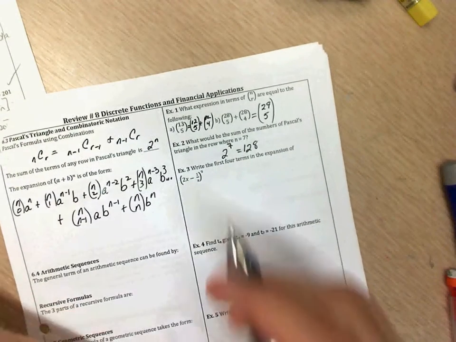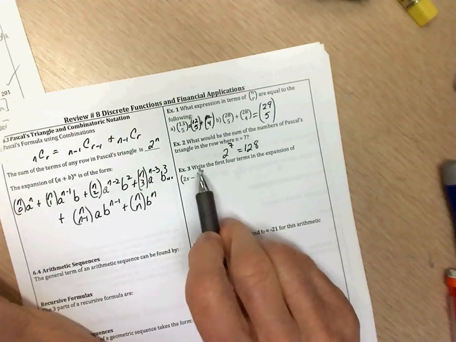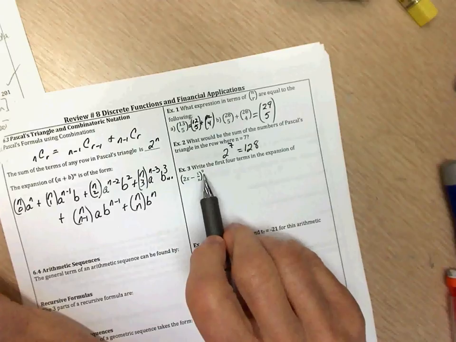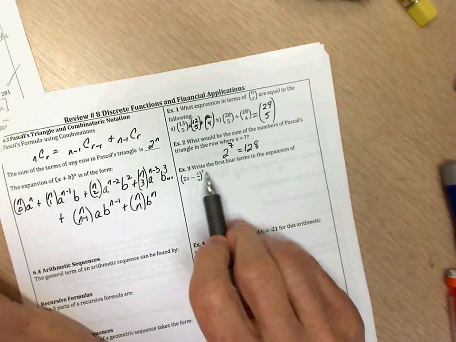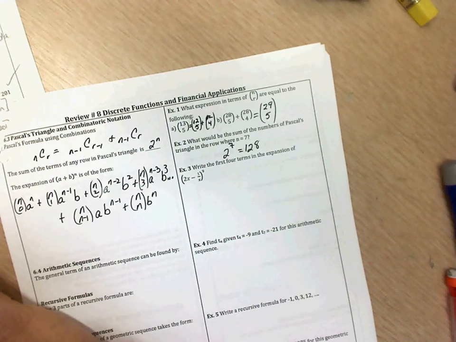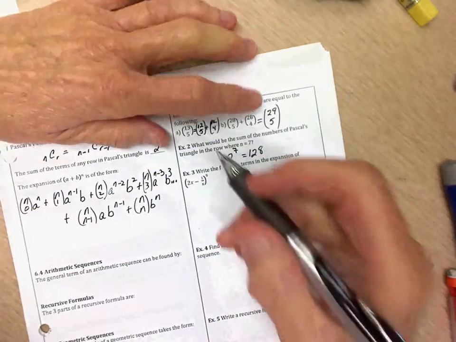If we were to write all the terms in this expansion, there would be 10 terms, or n plus 1 terms. 9 plus 1 equals 10. Fortunately, they're only asking us to do the first 4. So let's set ourselves up.